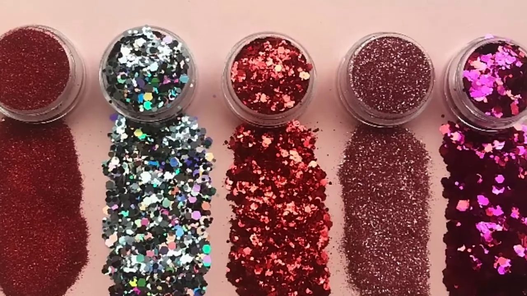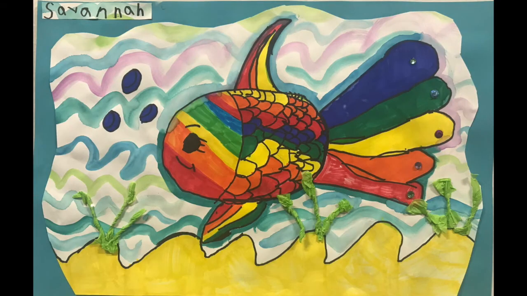Be creative and show me what you're able to create. Now go have fun making your colorful fish with your beautiful water, sand, seaweed, and sparkles. I can't wait to see it.